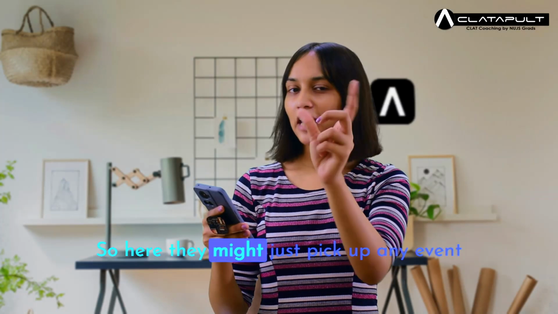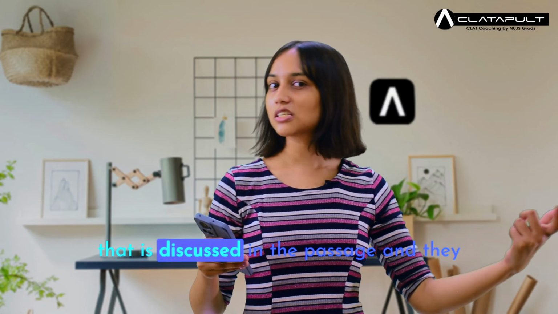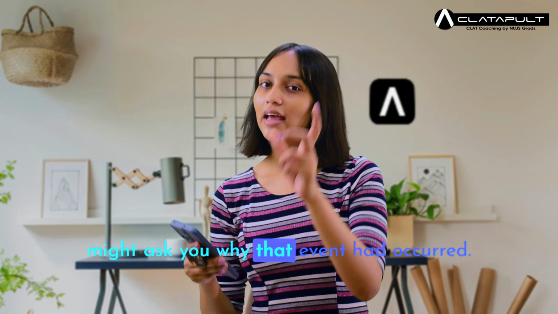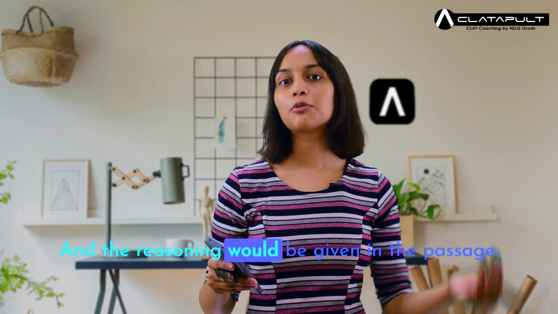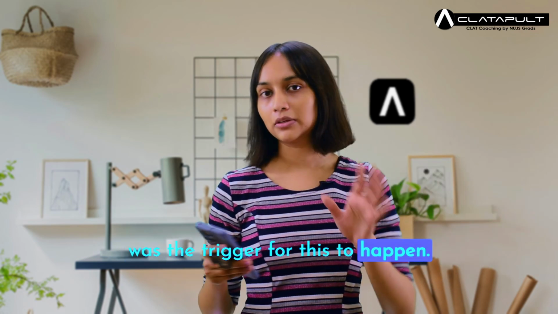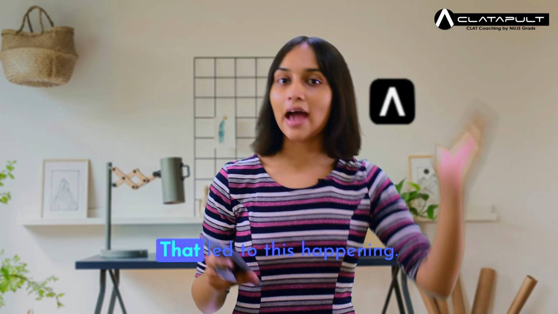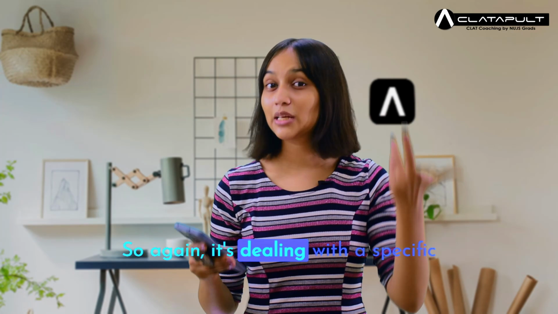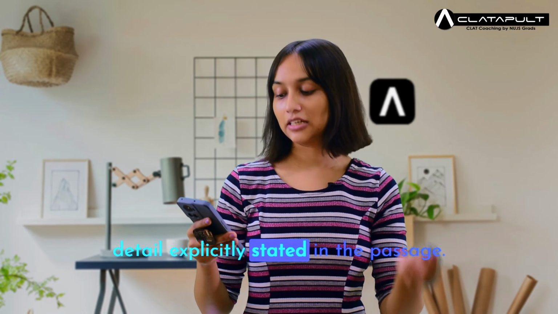So here they might just pick up any event that is discussed in the passage and they might ask you why that event had occurred. And the reasoning would be given in the passage. The passage might just tell you this was the trigger for this to happen. Because of this, that happened. That led to this happening. So again, it's dealing with a specific detail explicitly stated in the passage.